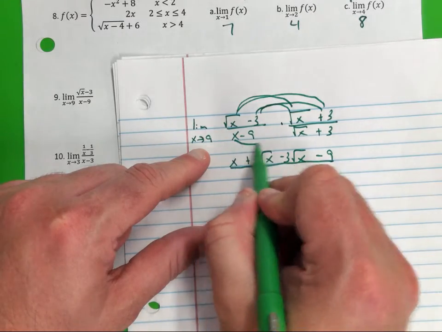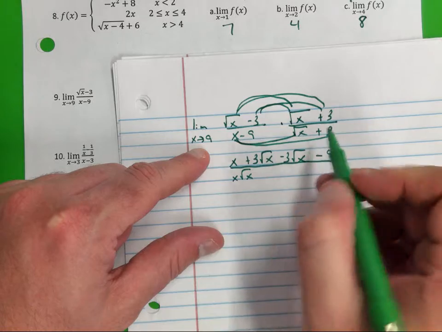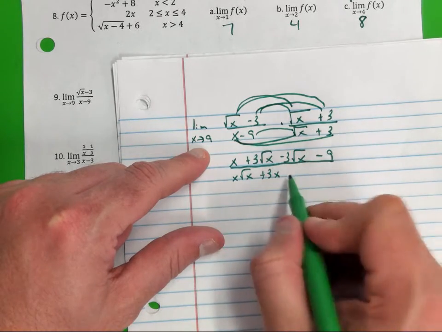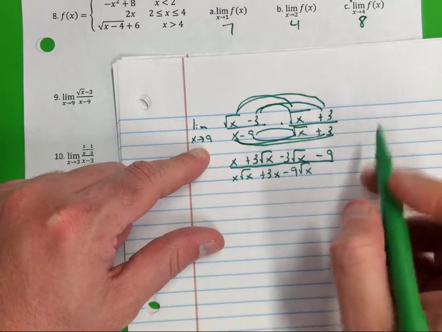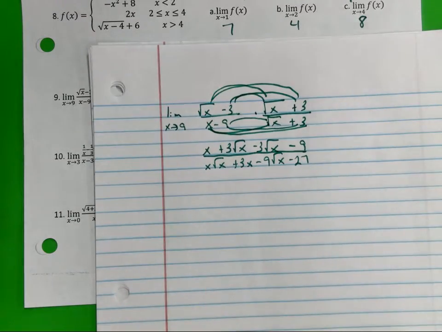Over, x times square root of x is x square root of x. X times 3 is 3x. Negative 9 times square root of x is negative 9 square root of x. Negative 9 times 3 is negative 27. Take a moment to look at that multiplication. Make sure you understand how I got that.